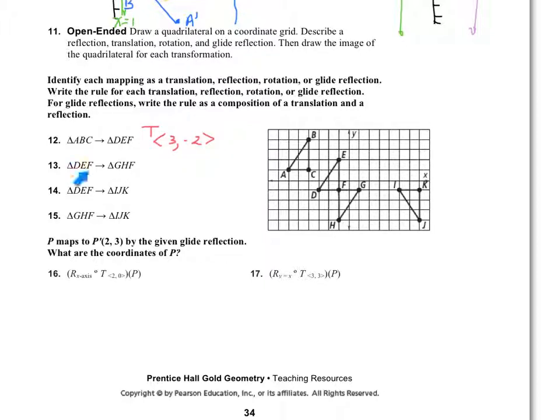All right, so the next one, DEF to GHF. This appears to be a reflection from here to here over a line going through here. But actually it's not a reflection, because if you look at this distance from here and here, those are different. So this must be a rotation.